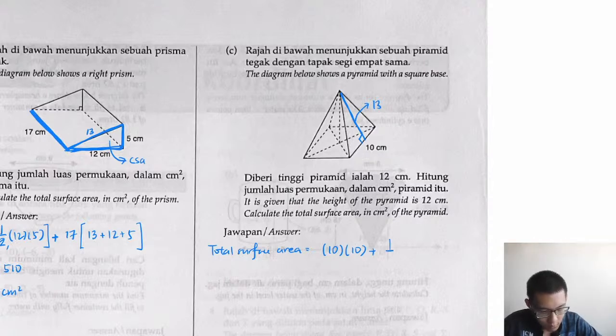So we use 1 over 2 times 13 times 10, very sorry, not 5, 13 times 10, and then take it 4 times.